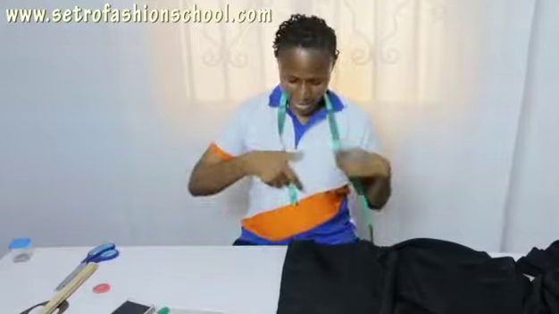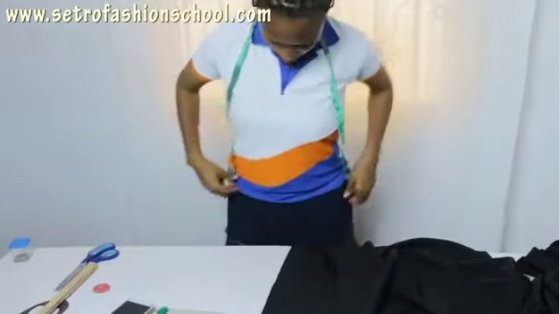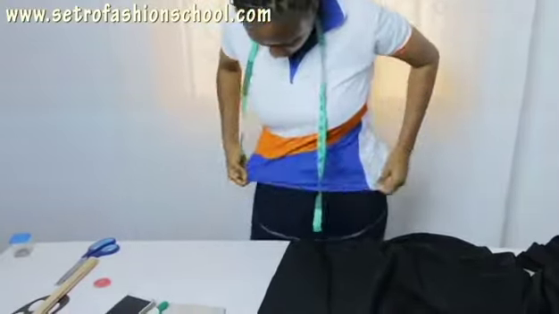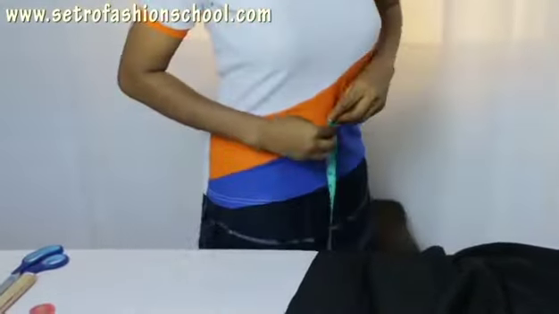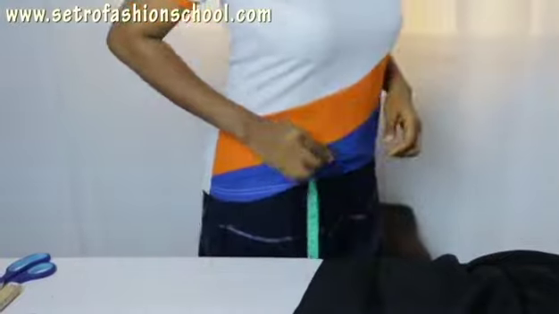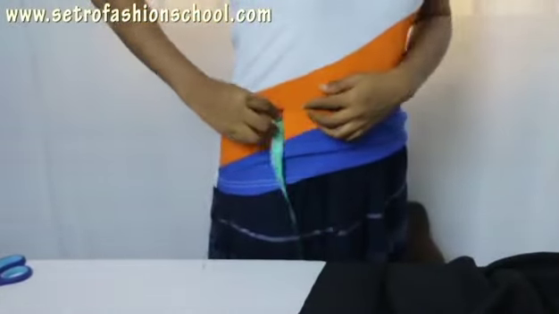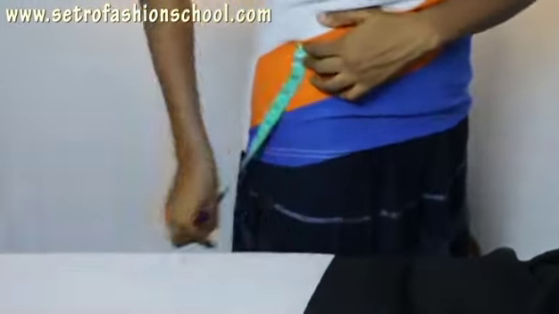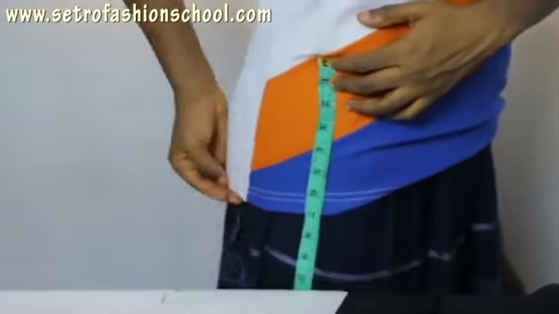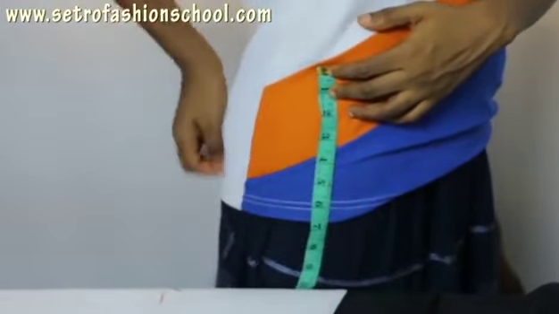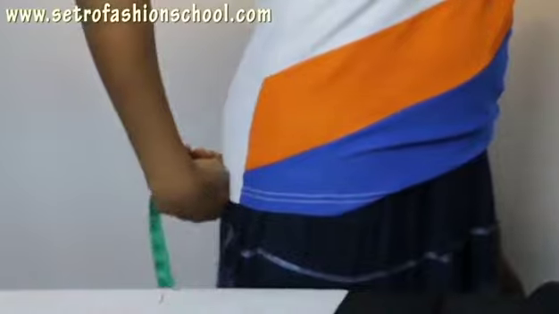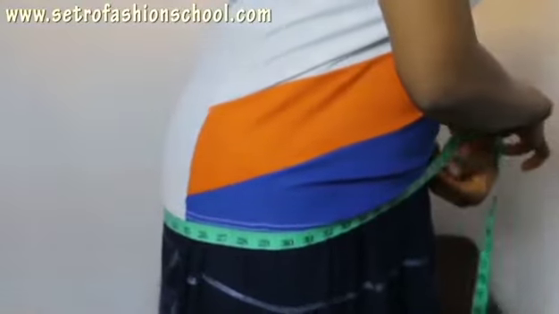So after you've arrived at this, the next thing you should arrive at is the hips location of the person you're making the skirt for. Remember, we have upper hips and lower hips. The hips line is the hips line. See right now, I place my skirt here. From my skirt waist to the biggest part of my hips, it's about 8 inches. So my hips line is 8 inches.